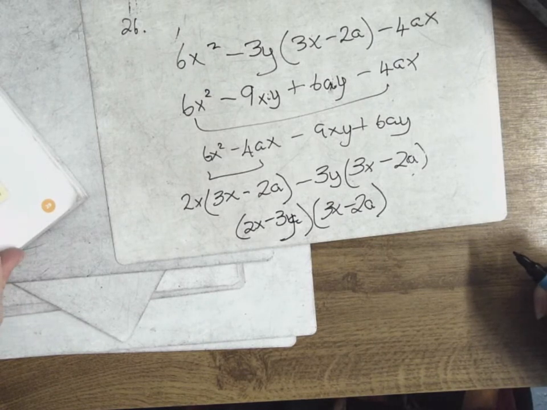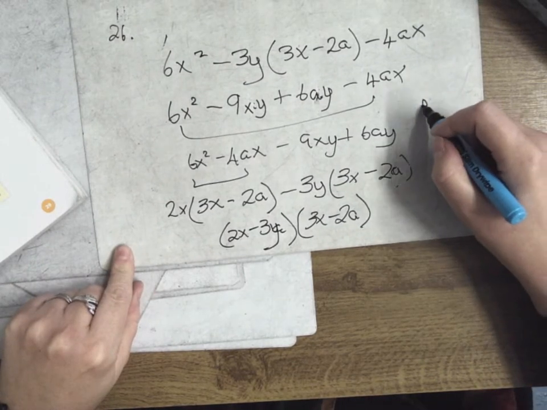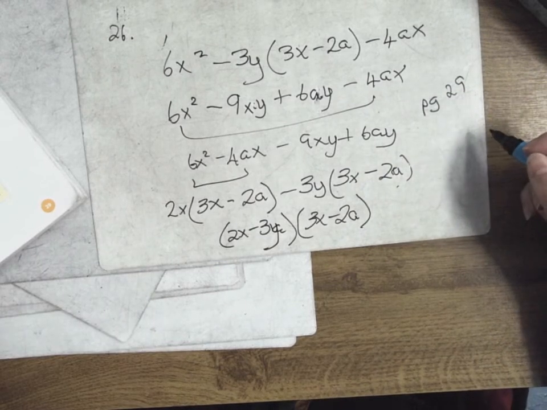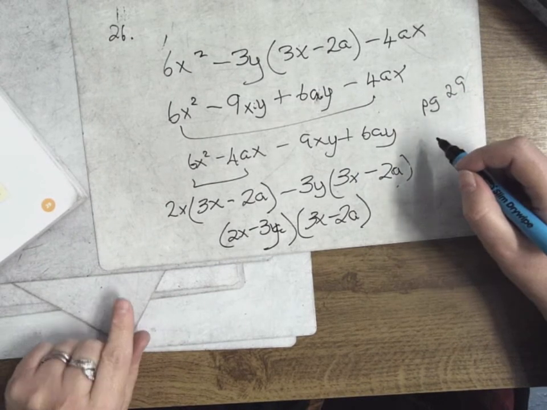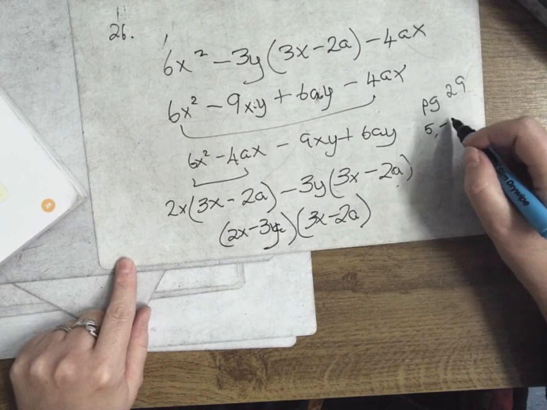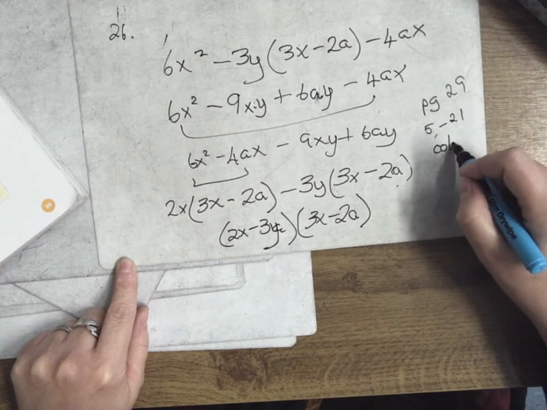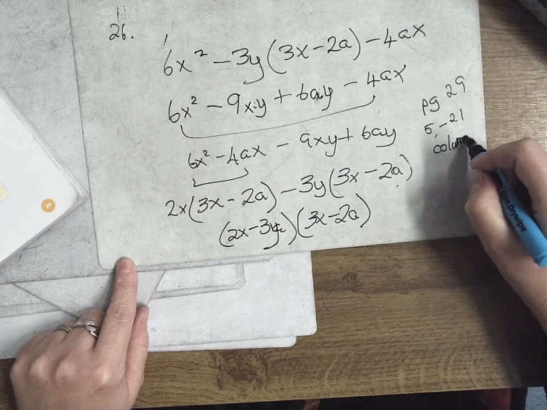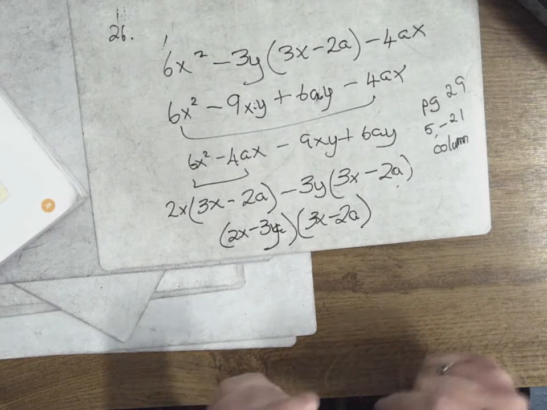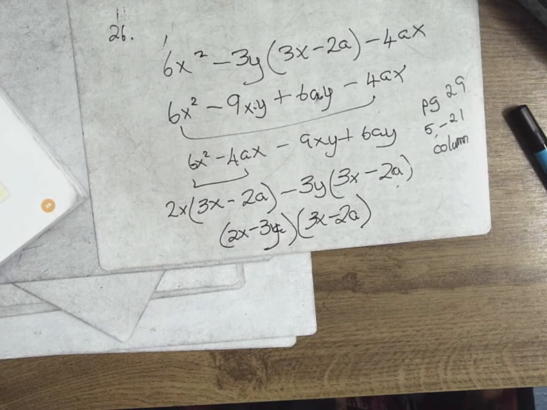Okay, girls, I'm not going to get to start a new section today, so I'm going to ask you to do page 29. Just a few more of these, just to be sure. So I'm going to ask you to do numbers 5 up to 21, and the column only. So you do 5, 7, 9, 11, 13, is that alright? Page 29, 5 to 21, the column only.